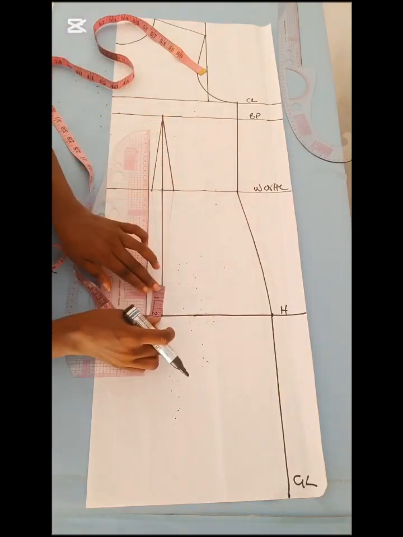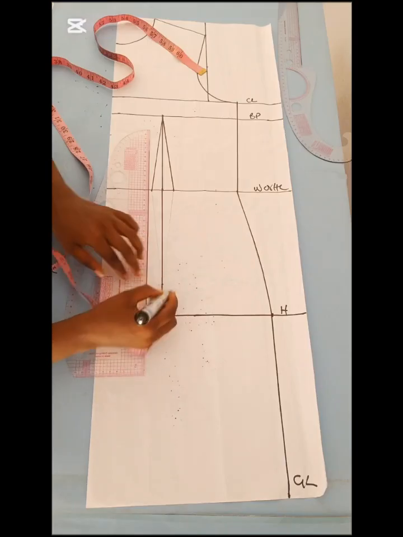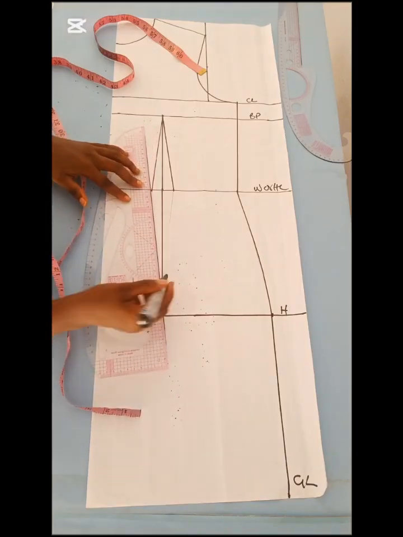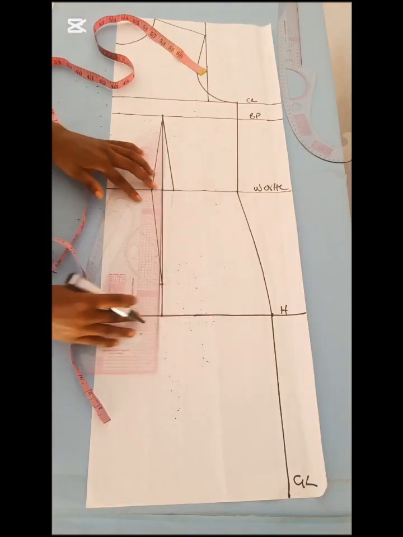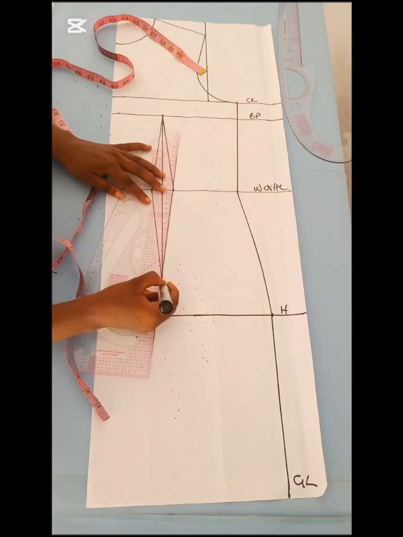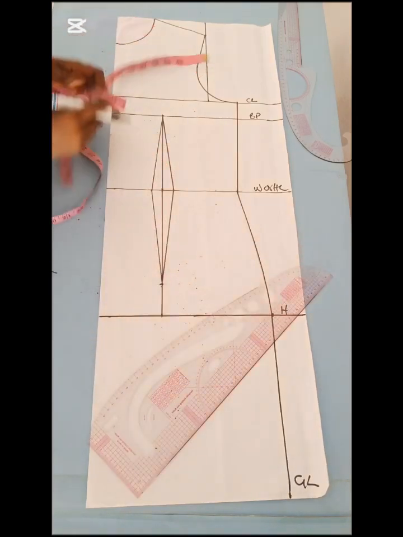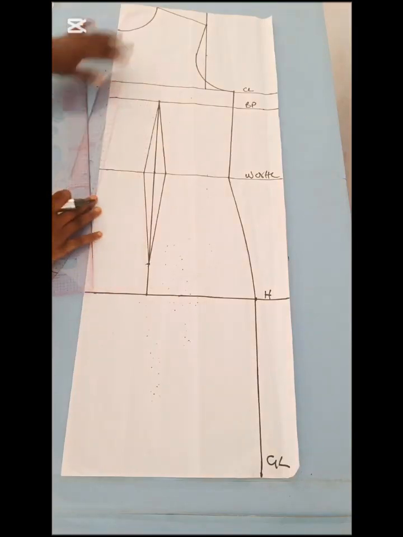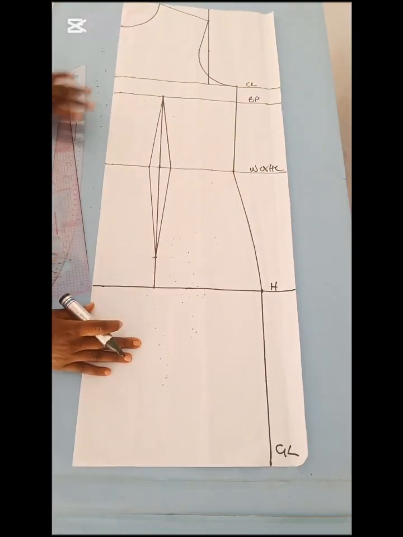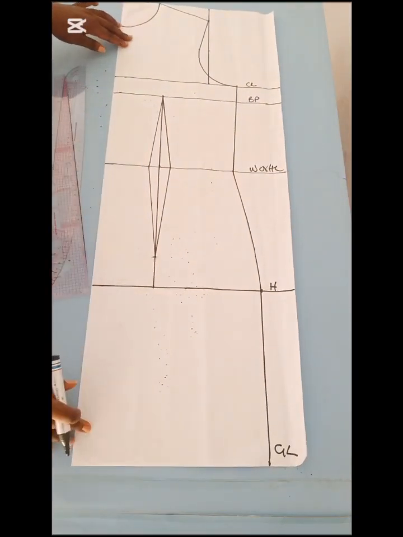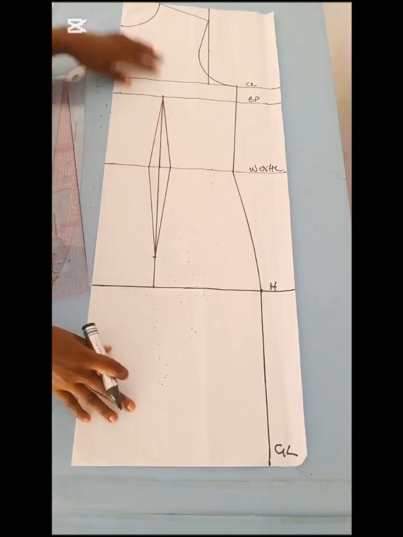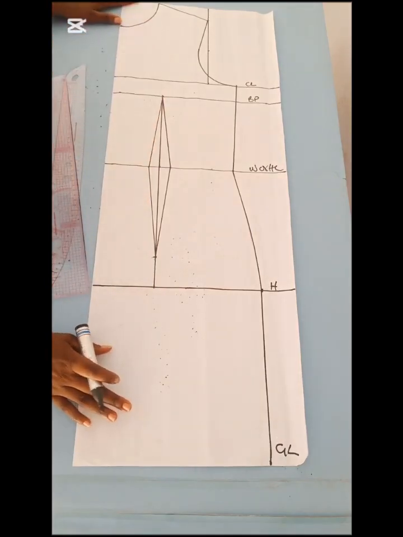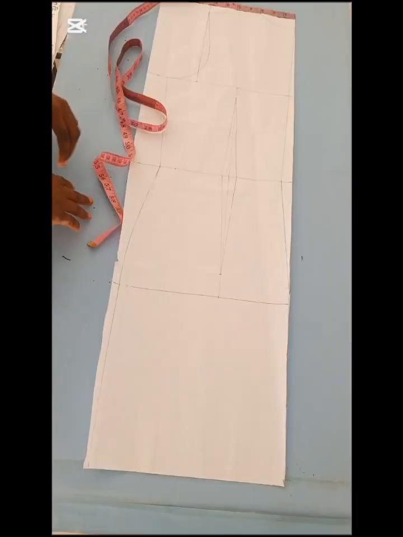To plot the dart out, we're going to come up by 2 inches on that line and mark it like so, and connect it back to the waistline. Okay, so that is complete, and this is it for the front part of the basic gown. So let's move over to the back pattern.